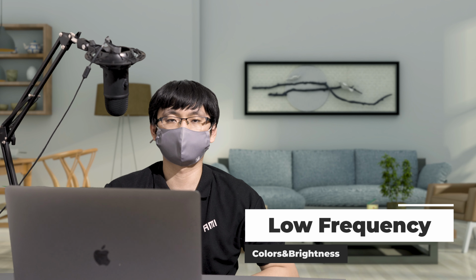On the other hand, there are things that don't change too frequently. Colors and brightness. Well, of course, there are brighter areas and darker areas. But overall, they change smoothly and gradually. If we pick two neighbor spots side by side, you will find there is no huge difference in color and brightness. So color and brightness are the low frequency in a still image.